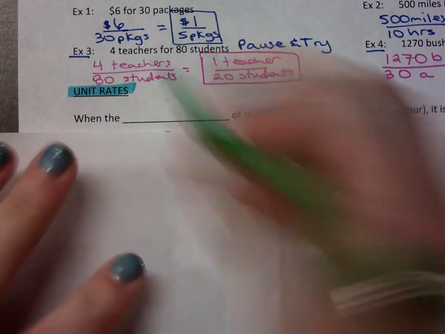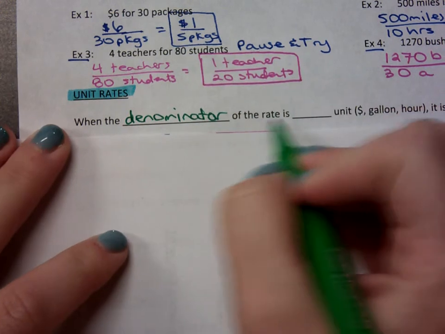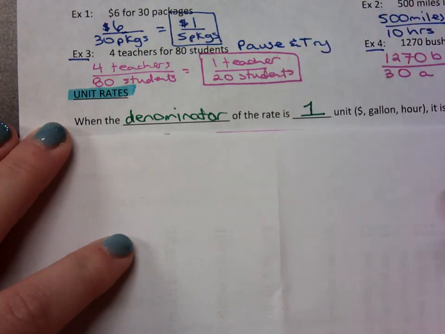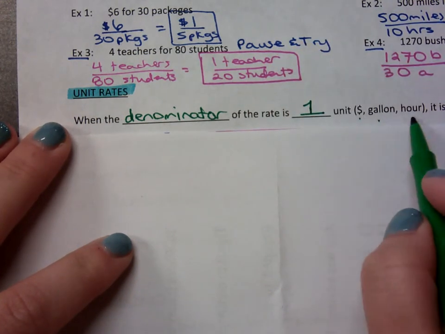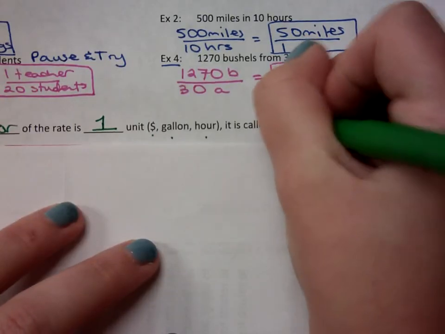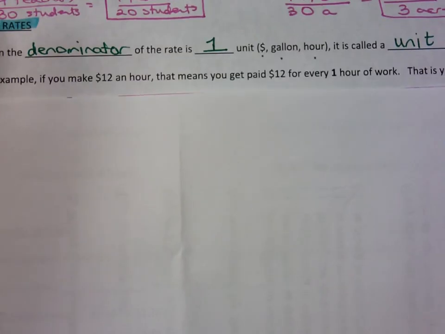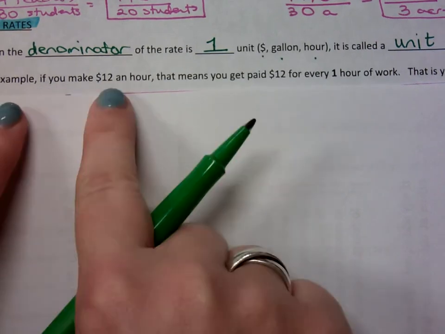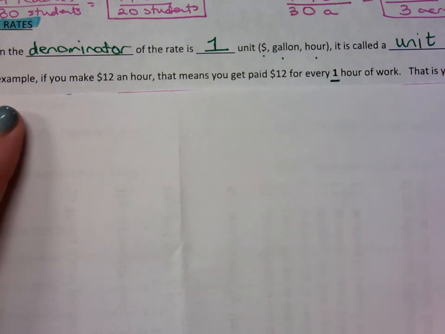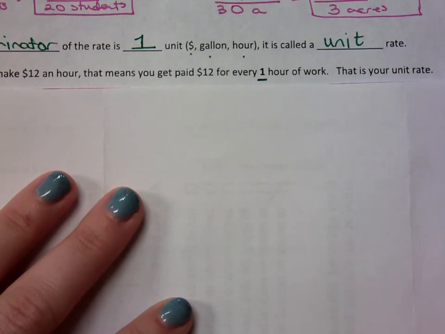So when the denominator of the rate, once you write it as a fraction, is 1 unit, that could be $1, 1 gallon, 1 hour, it is called a unit rate. So just for example, if you make $12 an hour, that means you get paid $12 for every 1 hour of work. That is your unit rate, $12 per hour.